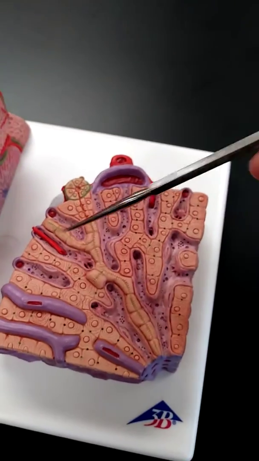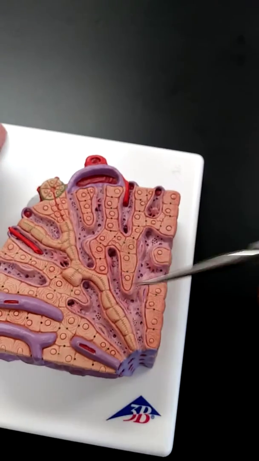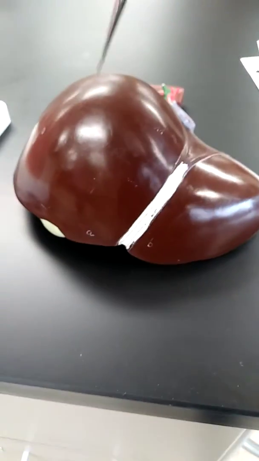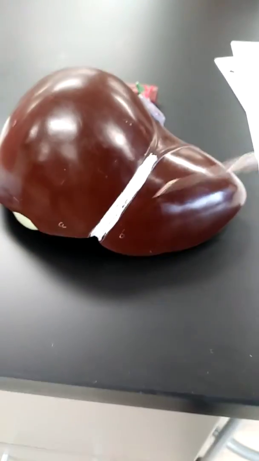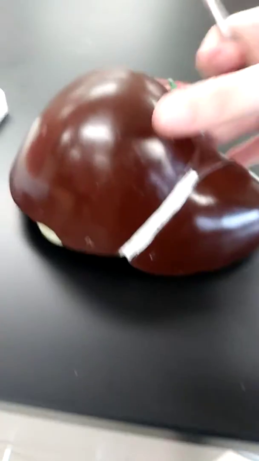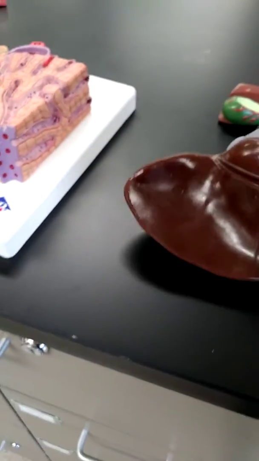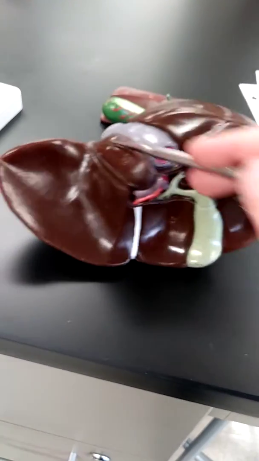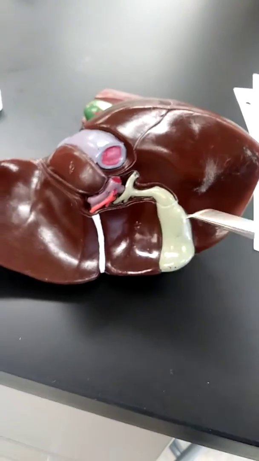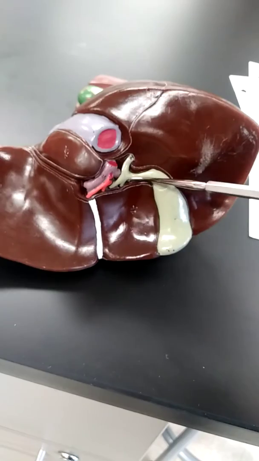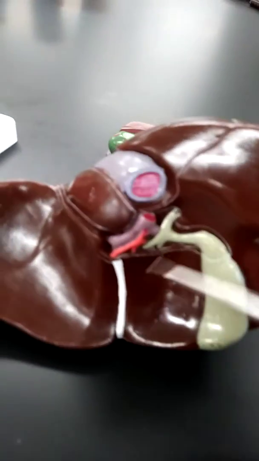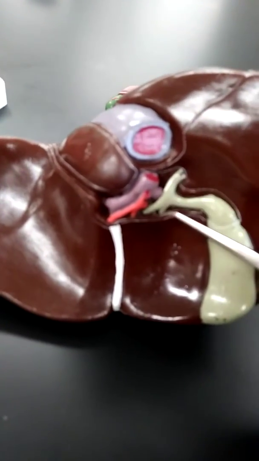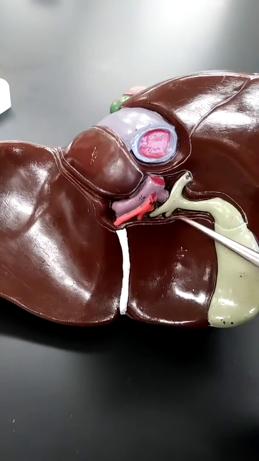Those little purple stars, those are the Kupffer cells. For the liver, we have the right lobe, the left lobe, falciform ligament. This is the round ligament, the caudate lobe, and the quadrate lobe. This is the gallbladder, the cystic duct. This is the common bile duct and the right and left hepatic ducts.